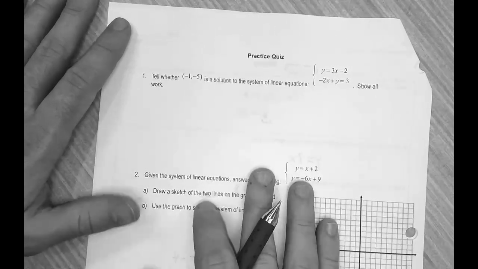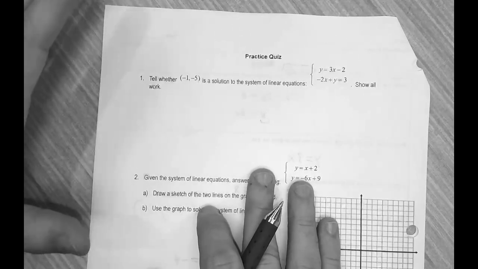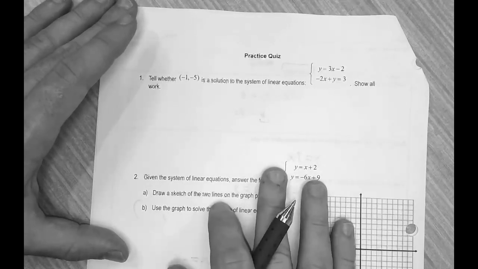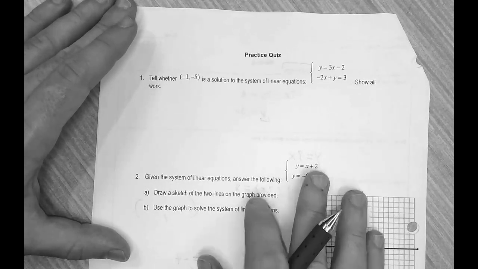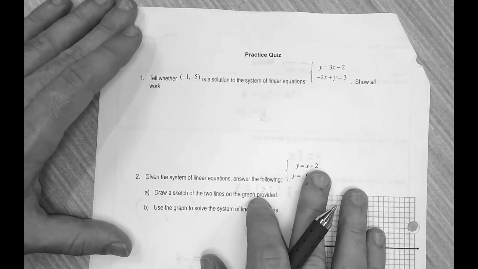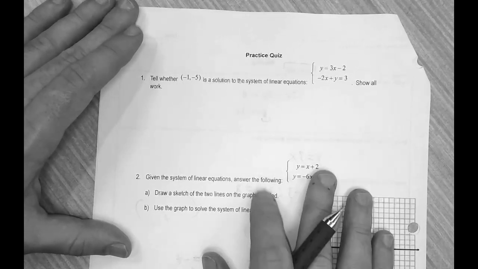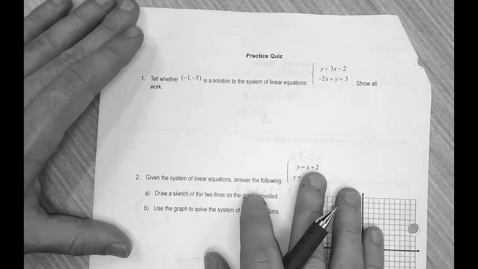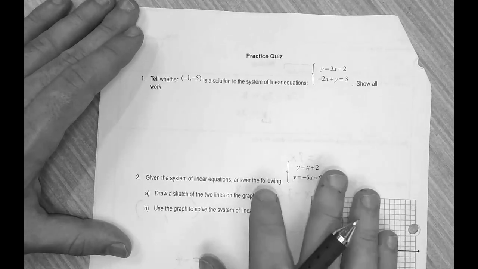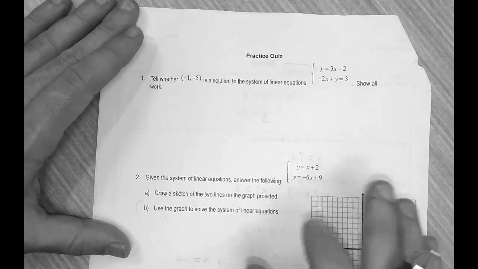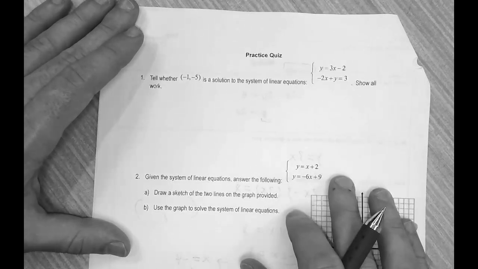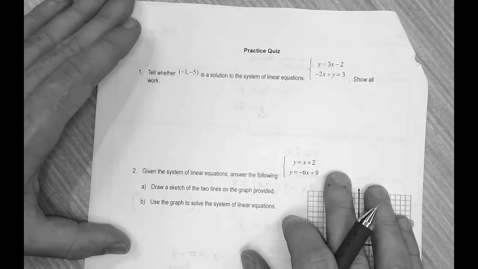So at this point, guys, you want to pause the video and do this practice quiz. Do it to the best you can. You can use your notes, ask each other for help if you get stuck. But do everything you can. Do not just watch me do it and copy it down. You want to try it yourself. When you've done as much as you can, then come back, play the video, and watch me solve it. Okay.